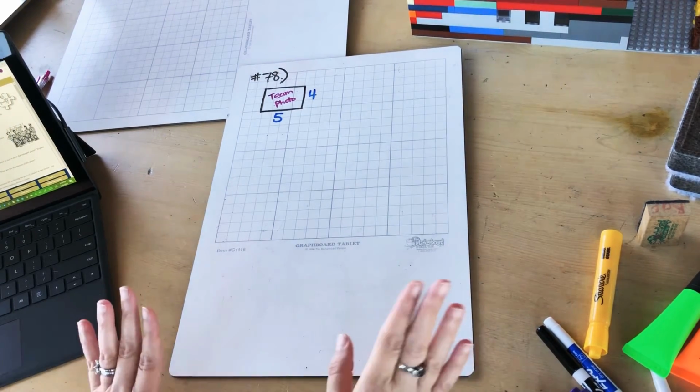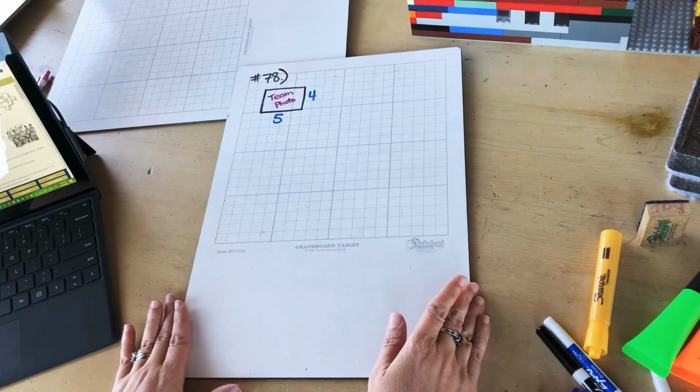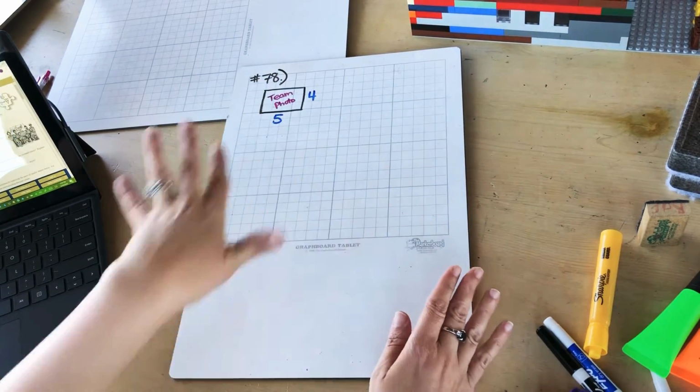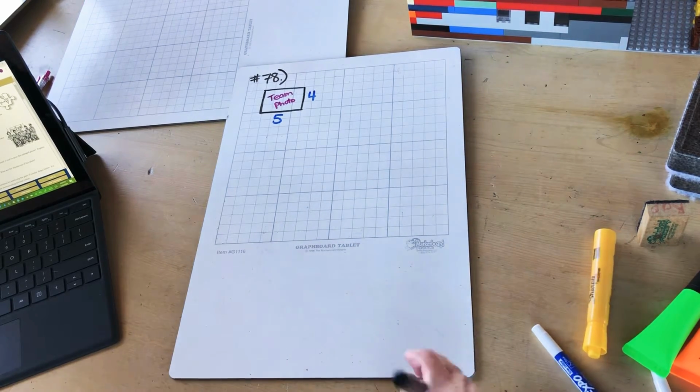Hello again. Okay, so today I've had people ask for number 78, how to do it. So I'm doing a demonstration on how to do it. So here we go. All right.